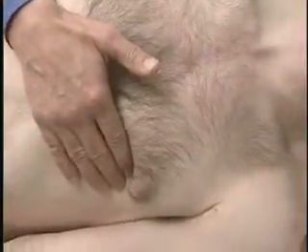Again, if you can't feel the PMI with the patient supine, have them roll over to their left side about 45 degrees and exhale fully.